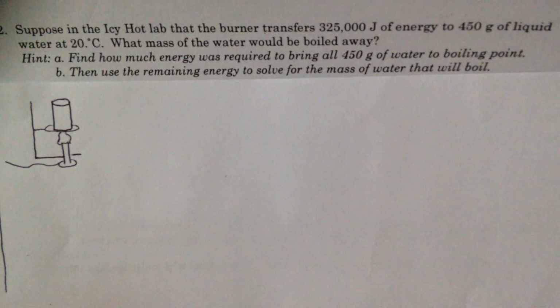This is number 2 of worksheet 4. Suppose in the icy hot lab that the burner transfers 325,000 joules of energy to 450 grams of liquid water at 20 degrees Celsius. What mass of the water would be boiled away?